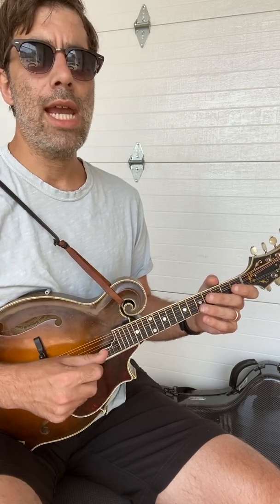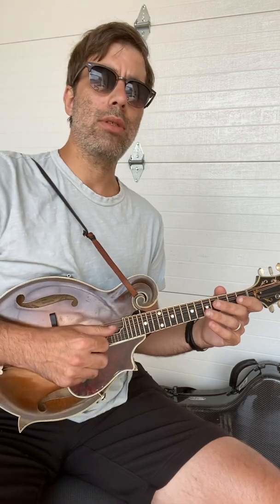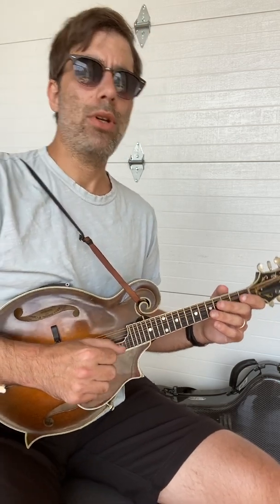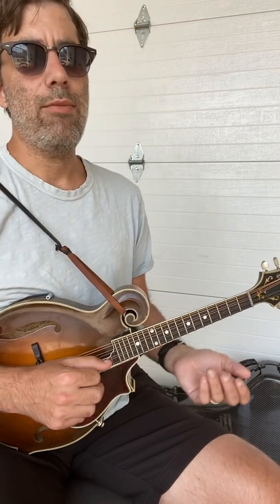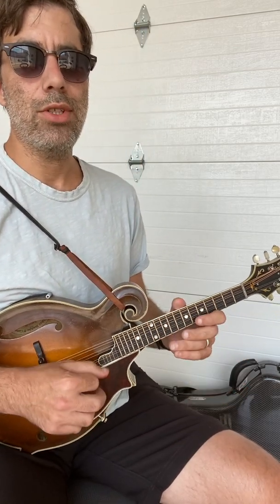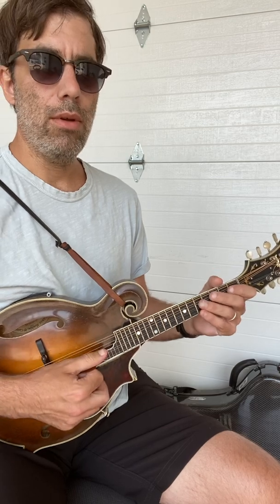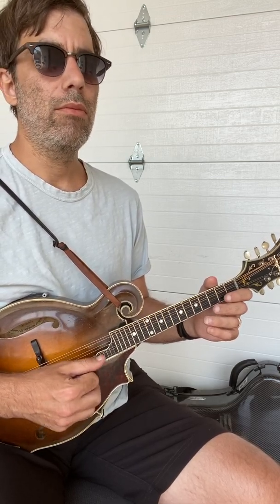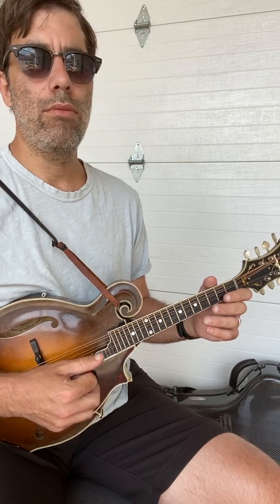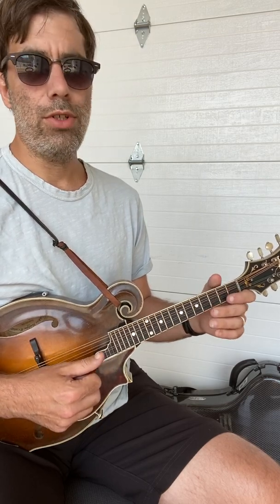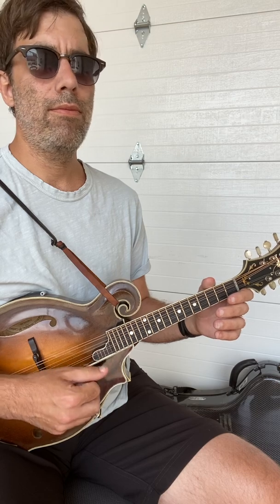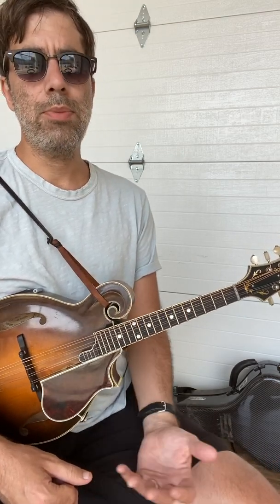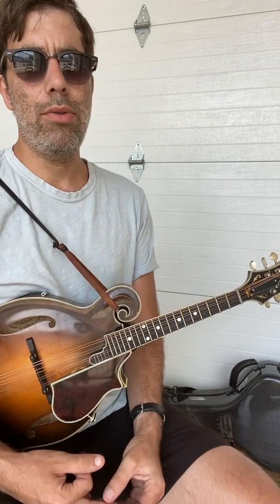When I say attacking outright, what I mean is a lot of times I see players, for lack of better words, picking at the string instead of just pushing through it, which I'm likening to a bow stroke. First string. Now that may not seem like much, but you can carry that through a whole tune.